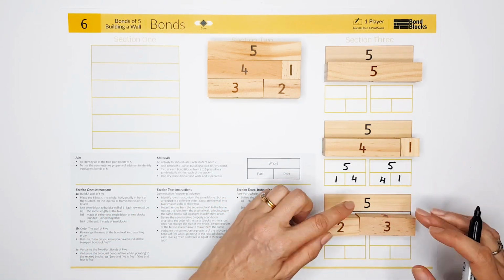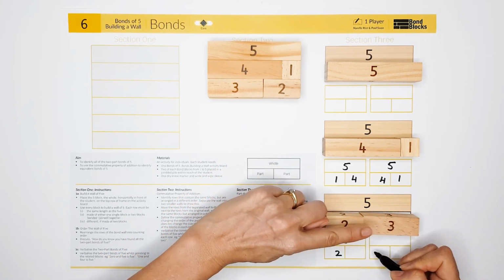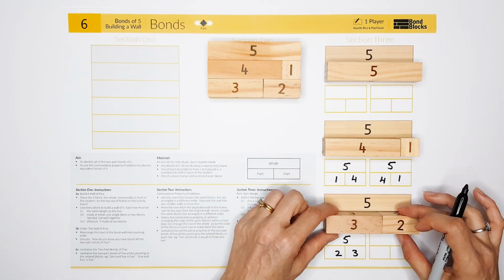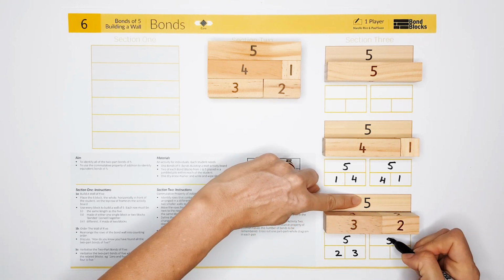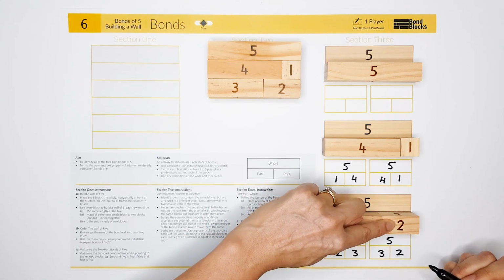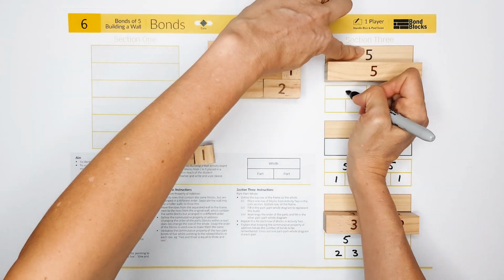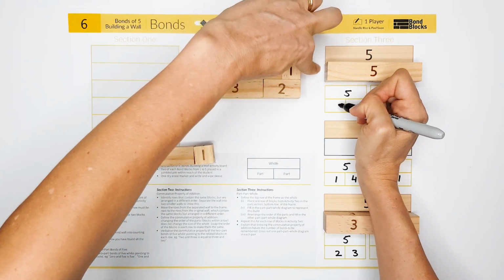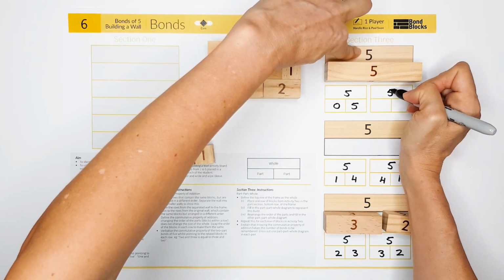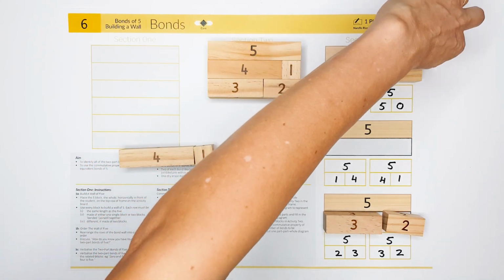My next diagram. The whole of 5 is equal to the parts of 2 and 3 bonded together, and swapping the position of the parts using the commutative property, the whole of 5 is also equal to the parts of 3 and 2 bonded together. And finally, I'll move this out the way, the whole of 5 is equal to the parts of 0 and 5 bonded together, and the whole of 5 is equal to the parts of 5 and 0 bonded together.